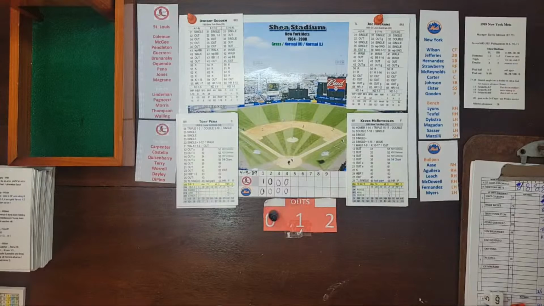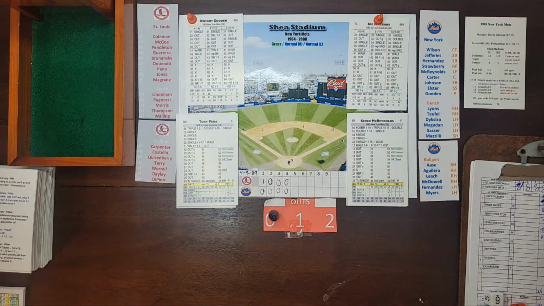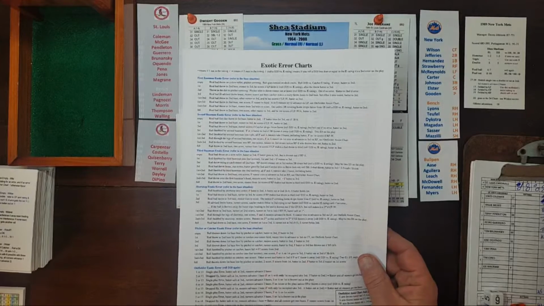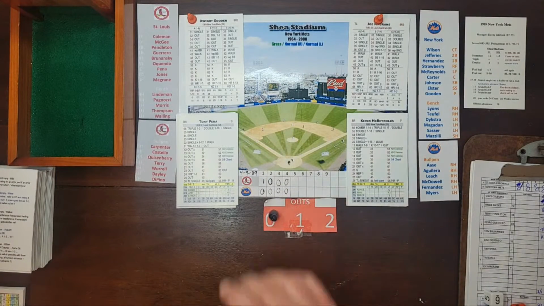So anyway, Dan, since you came in late, I did print out the exotic error chart. So in case I get an exotic error, I am ready for that. So we're good to go on that one.